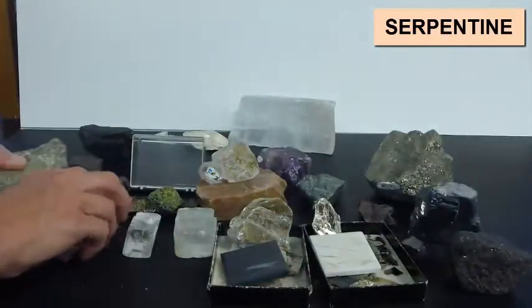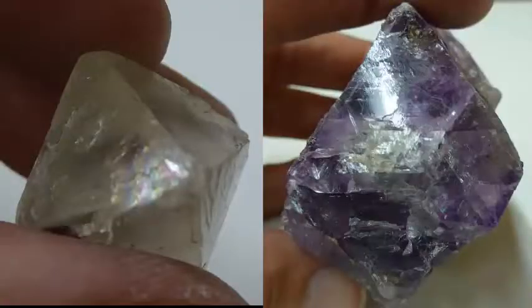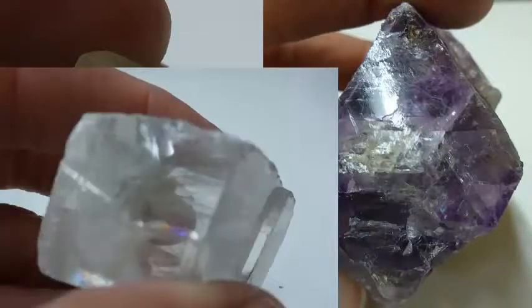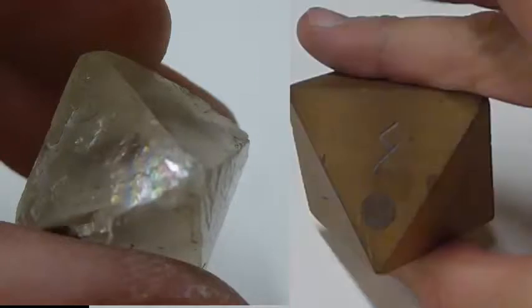The other comes in a multitude of colors, including clear, white, green, purple, or yellow. It is usually transparent to translucent, and often displays a rainbow luster on some surfaces. So too does calcite. Its most distinctive property is its cleavage, which happens along 4 different planes.